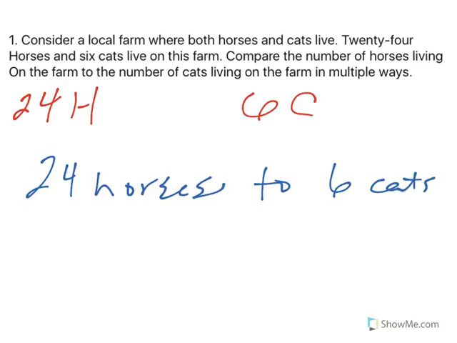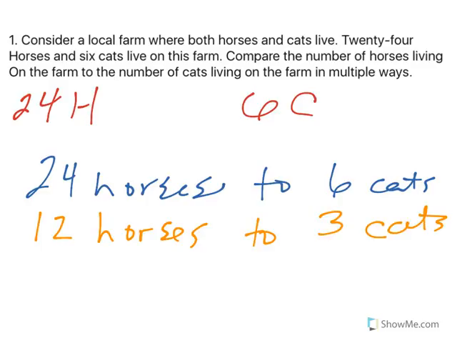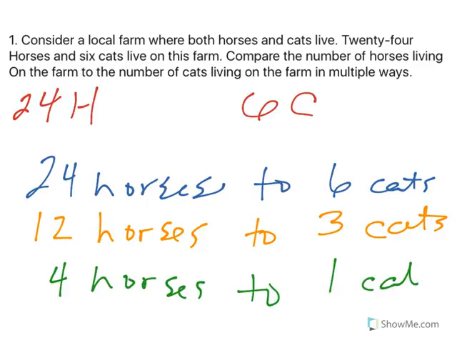Well, we can also break this down. If you look at 24 and 6, those are both even numbers. So I could say, let's reduce, cut in half. There are 12 horses to every 3 cats, right? I'd cut them each in half. And if you look at 12 and 3, well, they're both reducible by 3. So if we divide by 3, 12 divided by 3 is 4 horses to 3 divided by 3 is 1 cat. So there are 4 horses per cat. So that's kind of 3 different ways that you can think about the same information because we can reduce fractions.